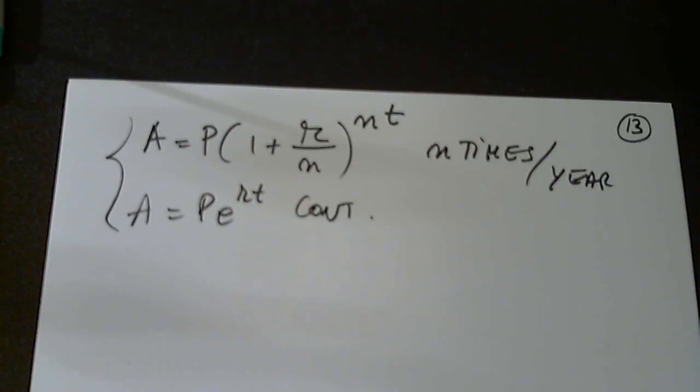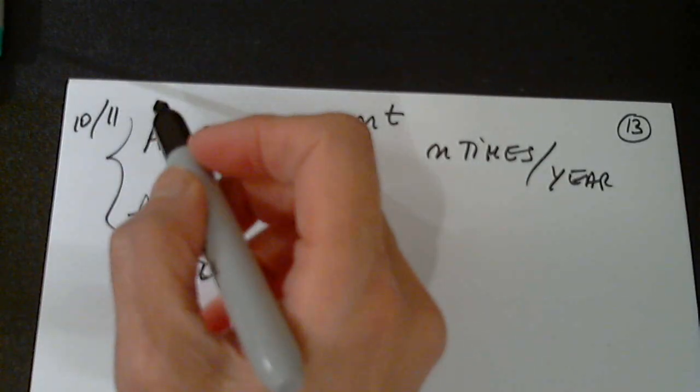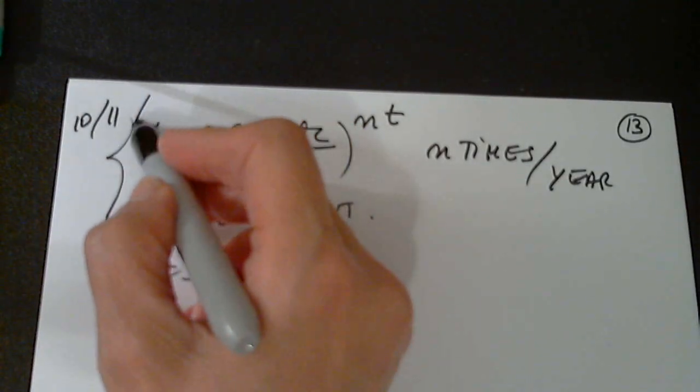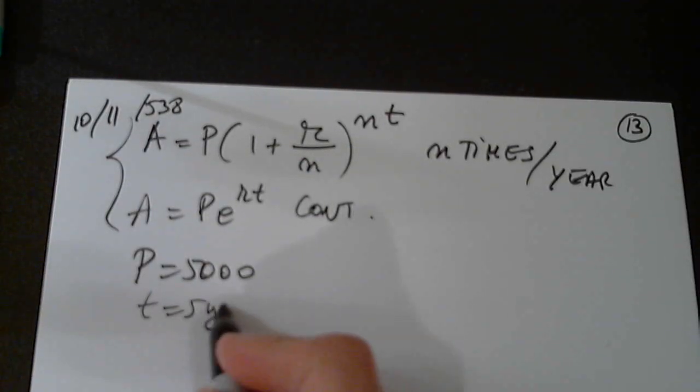Suppose that you invest 5,000. So P is 5,000. These are problems 10 and 11 on page 538. Which investment yields the greater return over 5 years? So t equals 5 years.